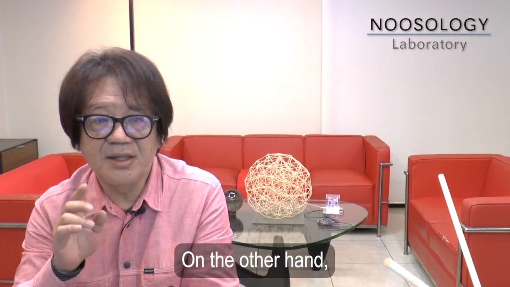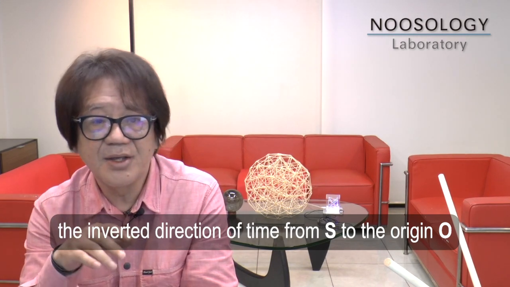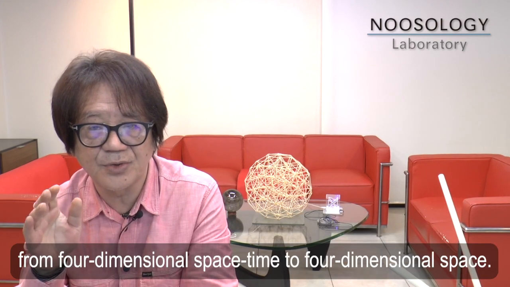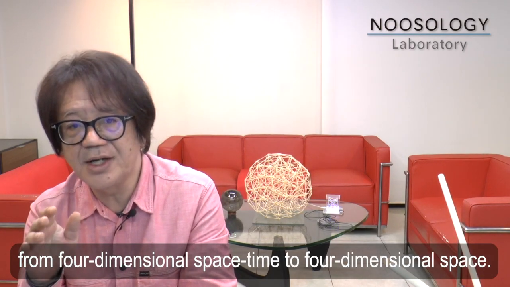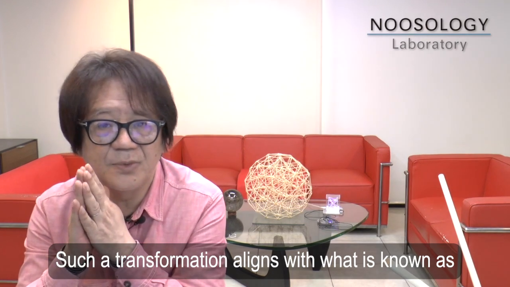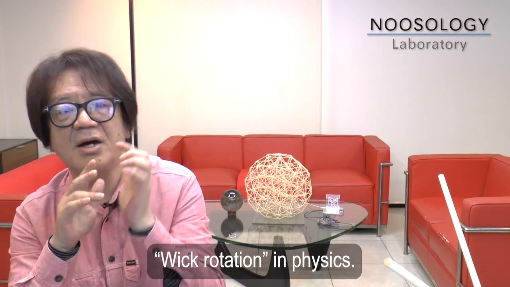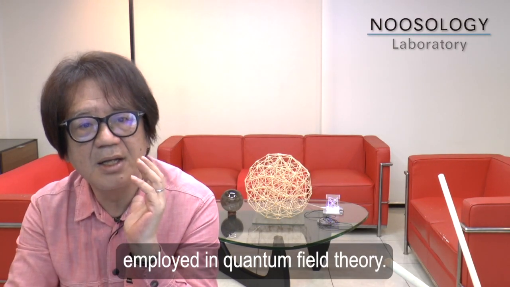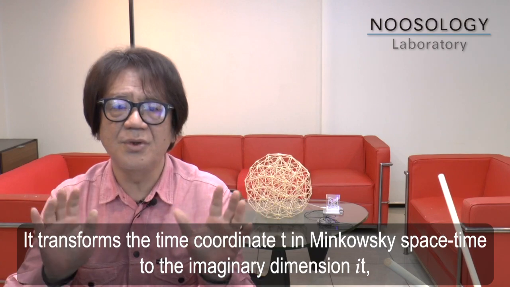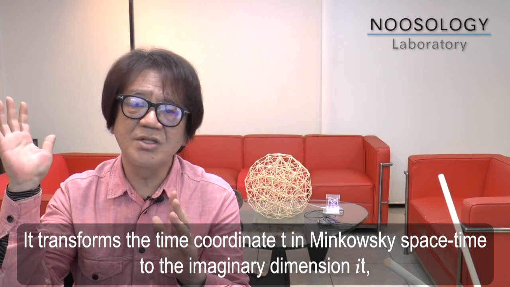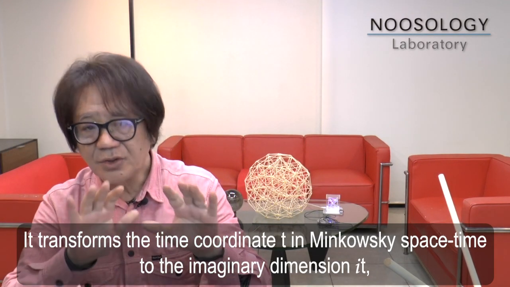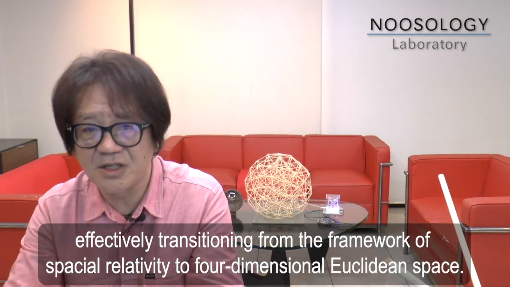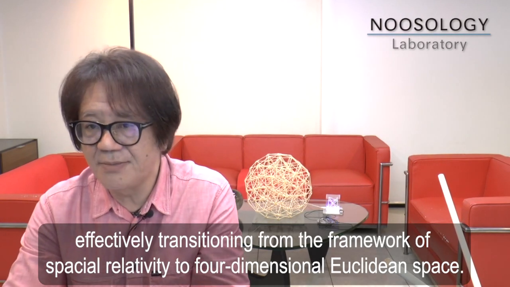On the other hand, the inverted direction of time from S to the origin O can be viewed mathematically as a transformation from four-dimensional spacetime to four-dimensional space. Such a transformation aligns with what is known as Wick rotation in physics. Wick rotation is a mathematical technique employed in quantum field theory. It transforms the time coordinate t in Minkowski spacetime to the imaginary dimension it, effectively transitioning from the framework of special relativity to four-dimensional Euclidean space.